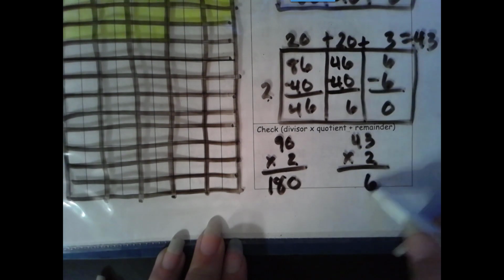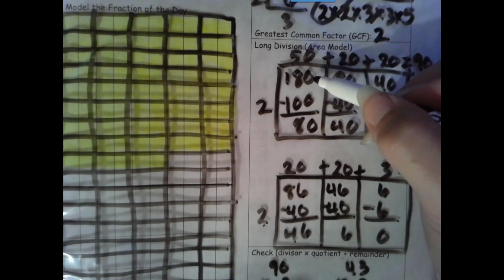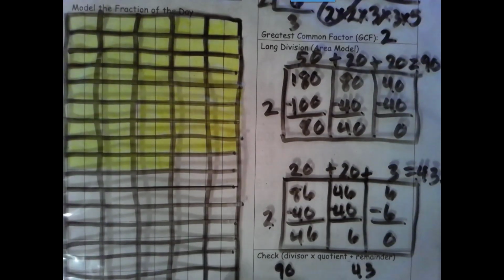2 groups of 9 tens is 18 tens. 2 groups of 3 is 6. 2 groups of 4 tens is 8 tens. Okay, 86, that matches our dividend here. 180 matches our dividend here. So our numerator is definitely 43, and our denominator is definitely 90.